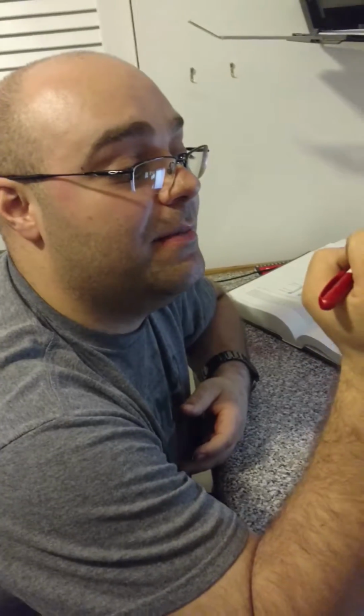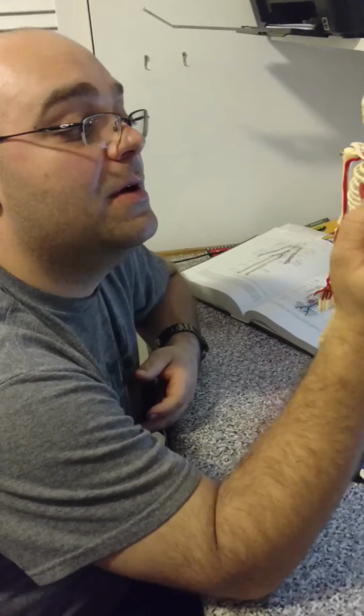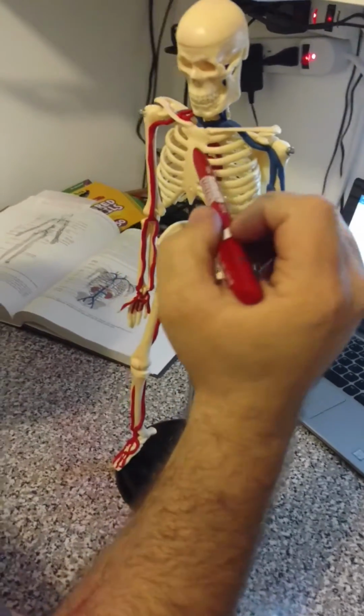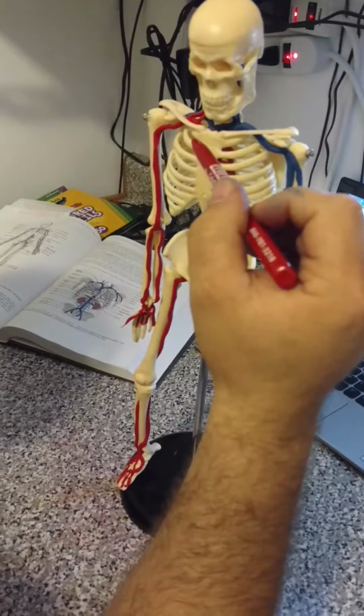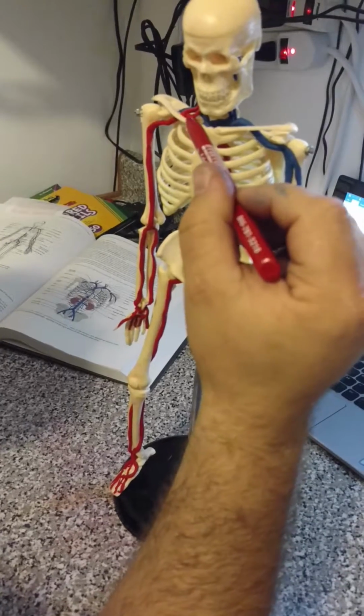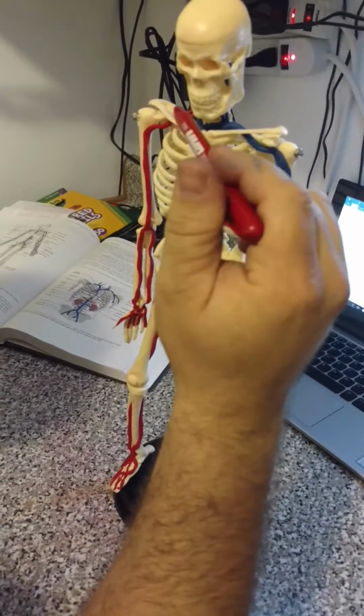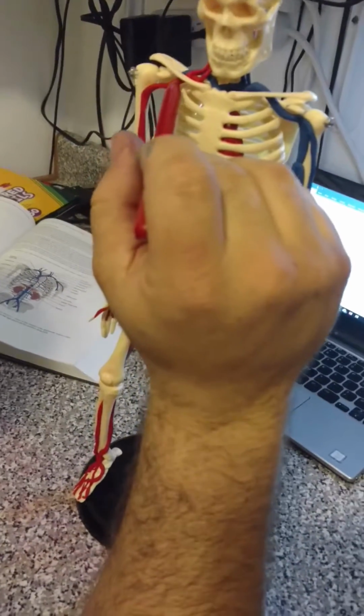This is my 3D model of the circulatory system. We start with the heart, we go up into the aorta, aortic arch, and then it turns into the brachiocephalic trunk, which kind of comes up here. It branches off into the carotid arteries, also into the subclavian vein on the right side.